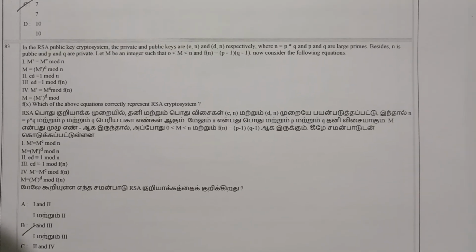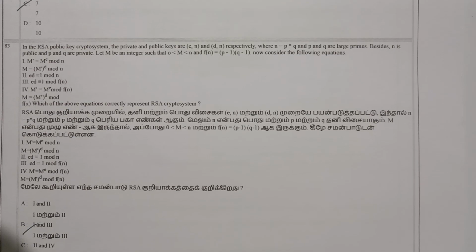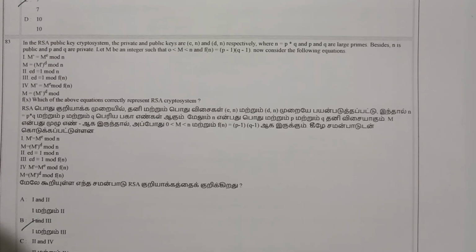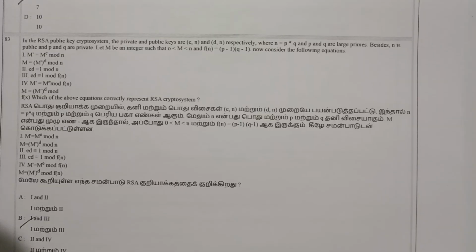That is option C. So question 83: in RSA crypto system, the private and public keys are (e, n) and (d, n), and n equal to p into q, where p and q are large primes. Besides, n is public and p and q are private.